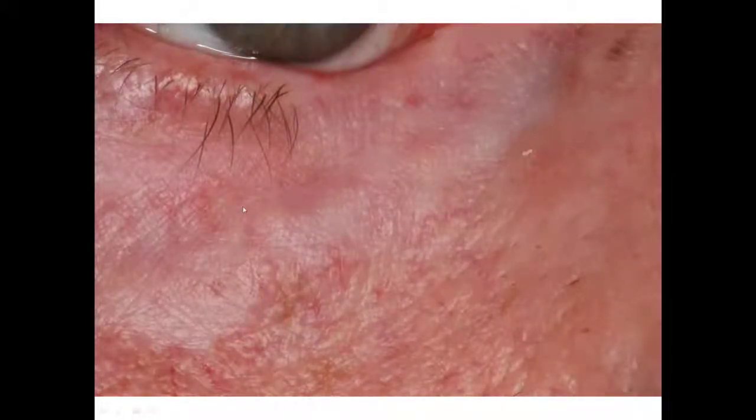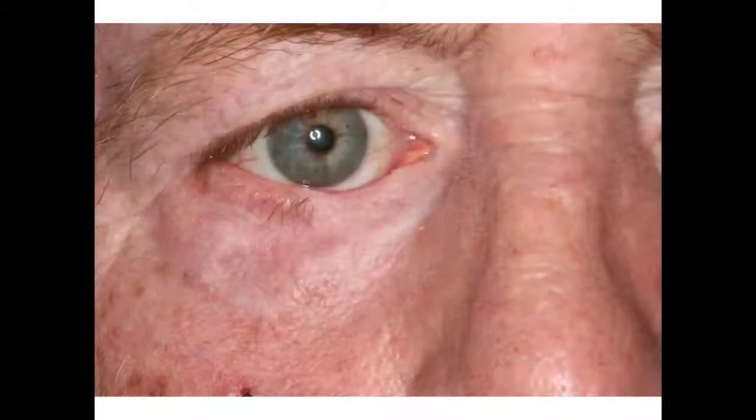And the other would just be like a morpheaform BCC or even sebaceous carcinoma that's infiltrative. Or it could be a dermatosis. That could be morphea or LS. So it's obviously going to be a biopsy diagnosis at this point.